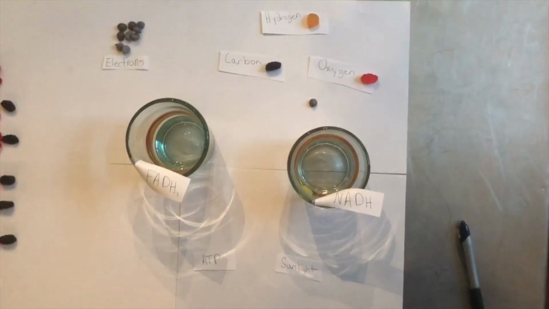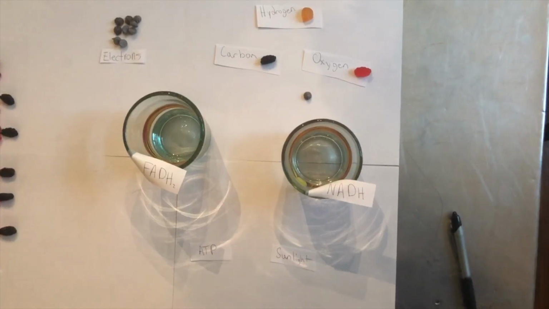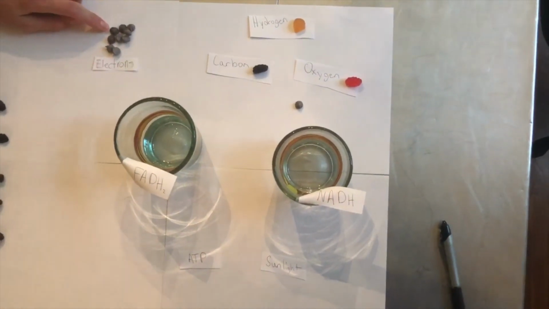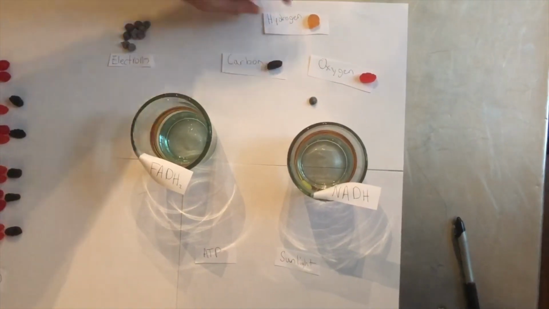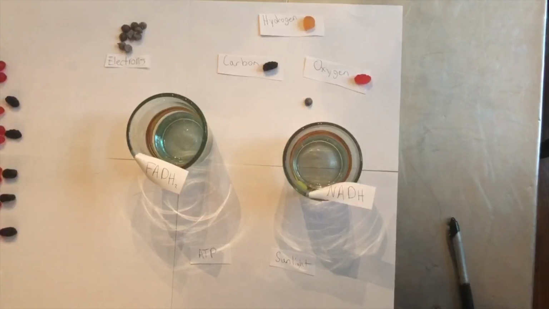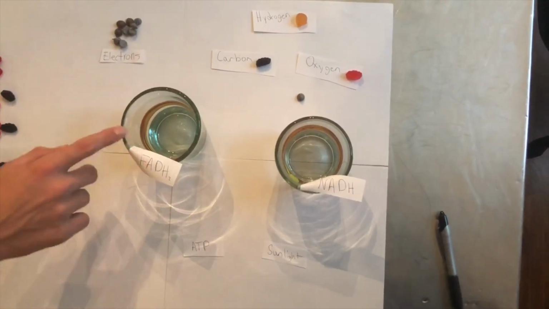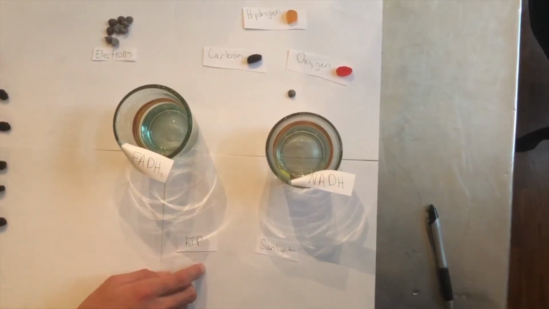In our presentation of cellular respiration, you will see a lot of key terms. Here, our first key term, electrons. They are represented in chocolate chips. Carbon are purple gummies, hydrogen, orange gummies, oxygen, red gummies. We also have two types of electron carriers in this presentation, FADH2 right here and NADH. Also, you'll see ATP and sunlight.